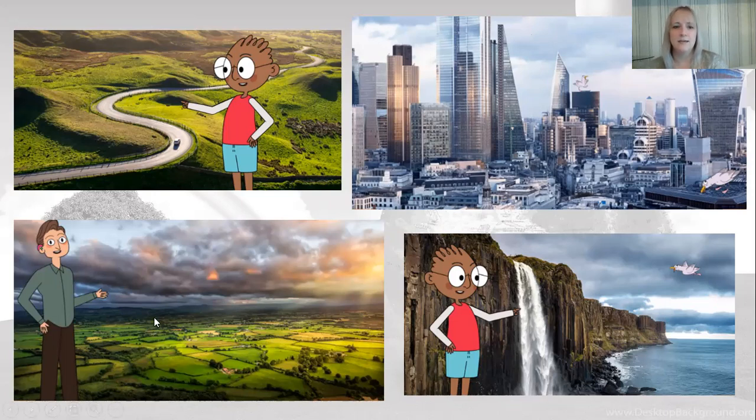If we go down to this picture here, we're back in the countryside. Now in the countryside, we usually see more physical features and you still get human features, but there are a large amount of physical features. As you can see from the picture, we have loads and loads of fields, lots of trees, and, if you look really closely, a few houses which are our human features.